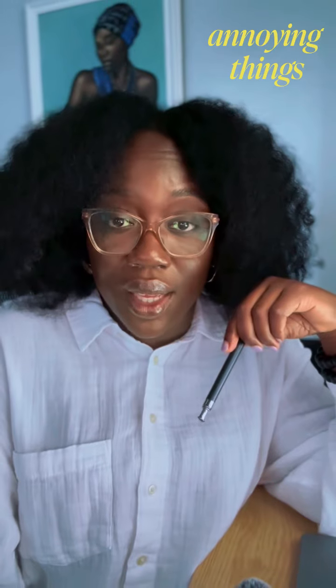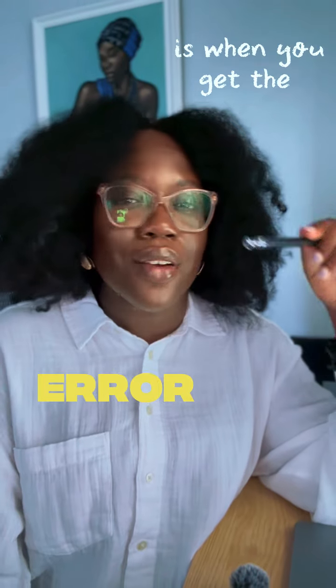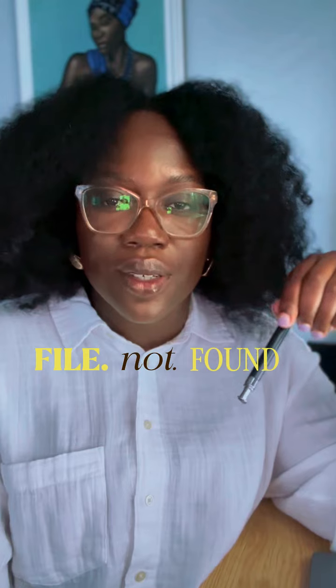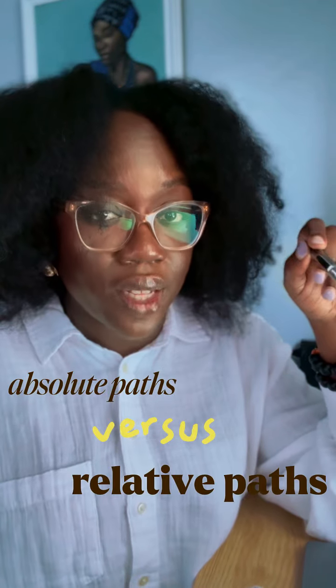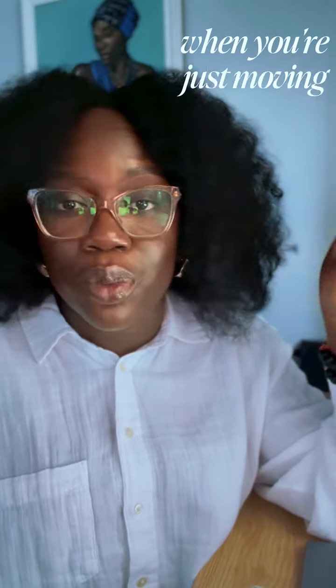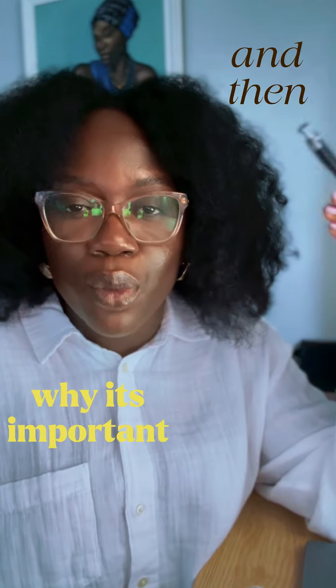One of the most annoying things about running a script is when you get the error that says file not found. What do you mean? I'm going to break down to you guys what absolute paths are versus relative paths, why it's important when you're just moving around the CLI, and then why it's important when you're running scripts.